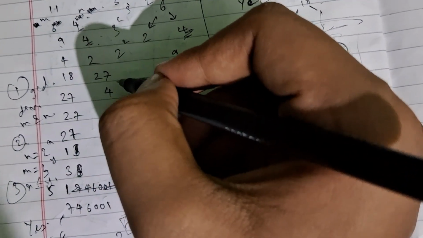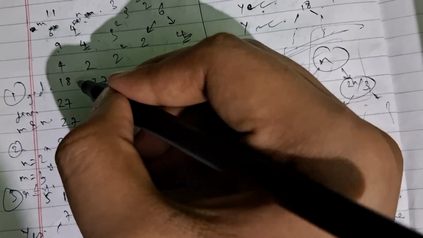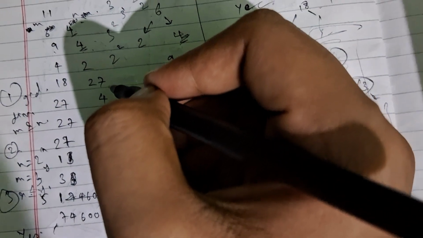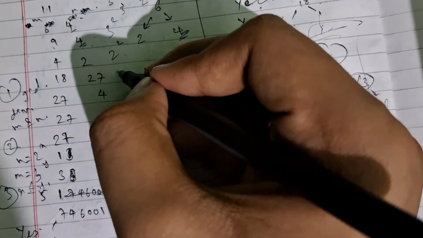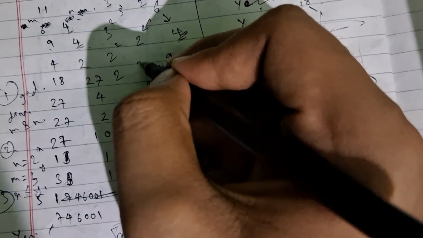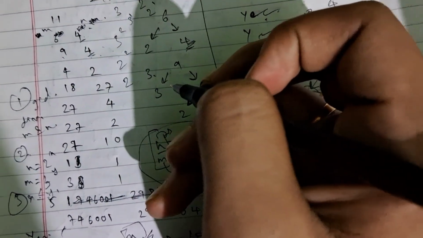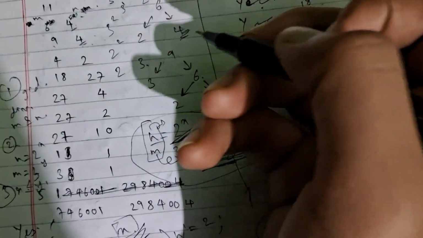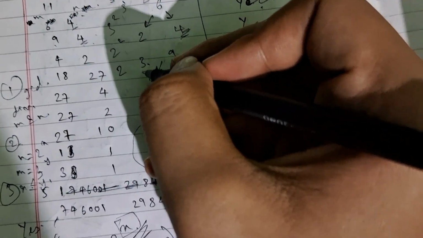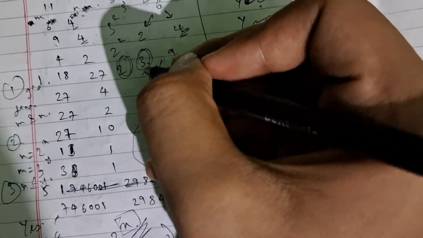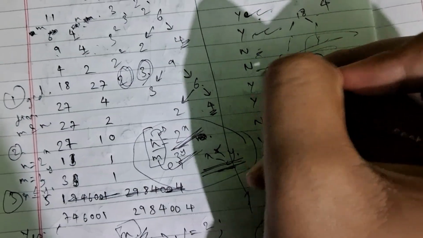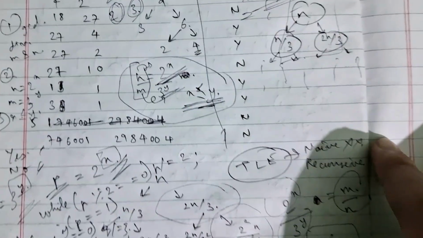For 18 and 27, first of all, you have to find the GCD, which is 9. So this becomes 2 and 3, and it cannot happen in that form, since one has to be in the 2 to the power something form and the other in the 3 to the power something form. So it's a no. I hope this is clear. This is the basic logic behind this code.